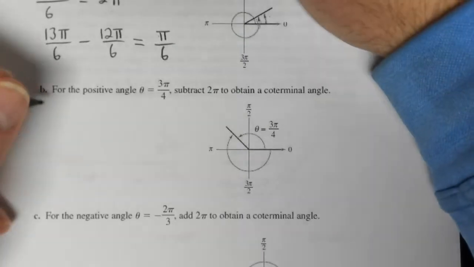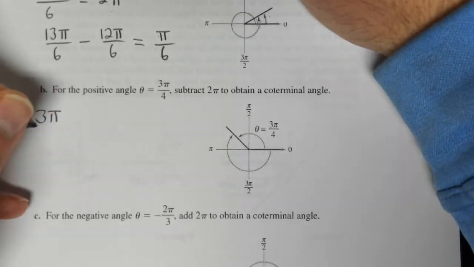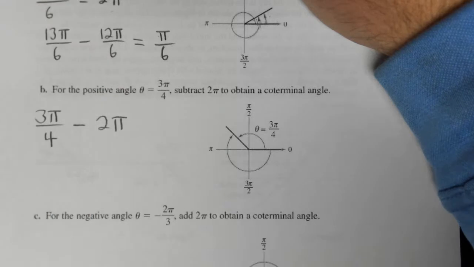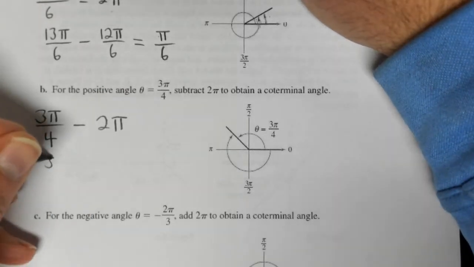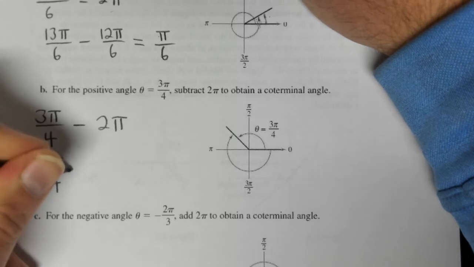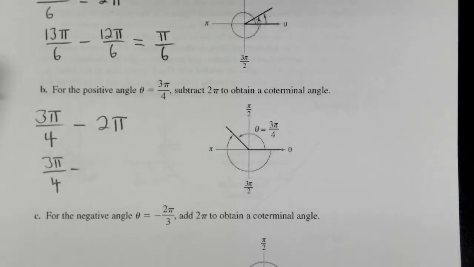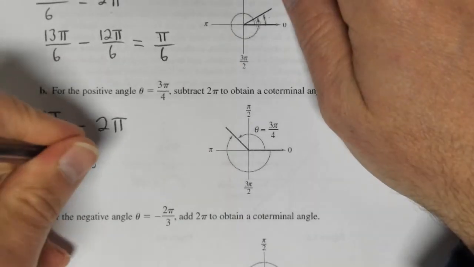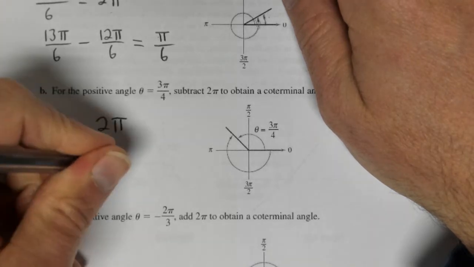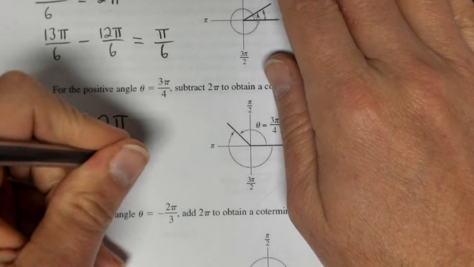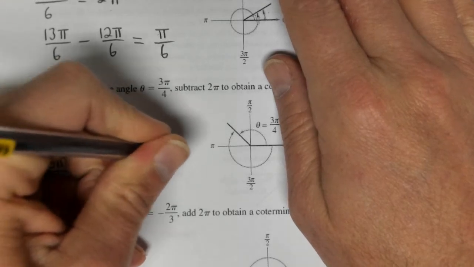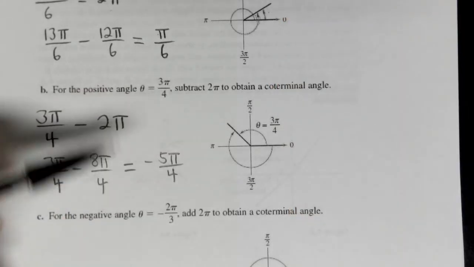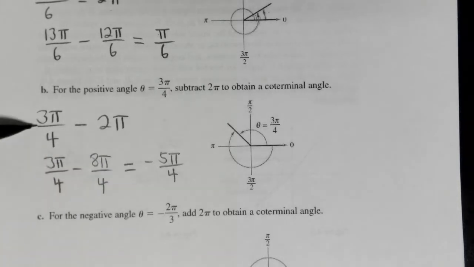We've got 3 pi over 4, and we want to subtract again 2 pi to come up with a coterminal angle. So again, we need to get a common denominator here. That's going to be 3 pi over 4 minus, so we probably should multiply top and bottom by 4 here to get 8 pi over 4. Now we can subtract the numerators and get negative 5 pi over 4. All right, so there you go. This would be an angle that's coterminal to 3 pi over 4.